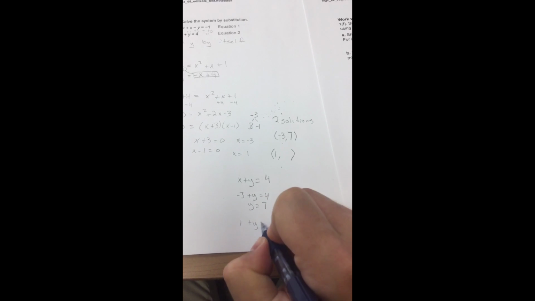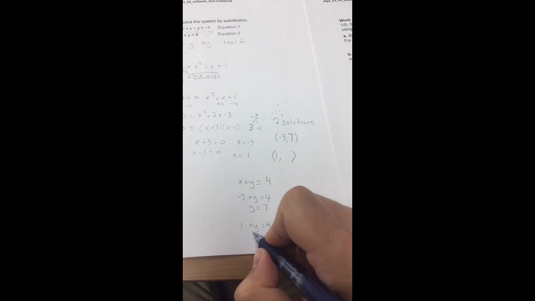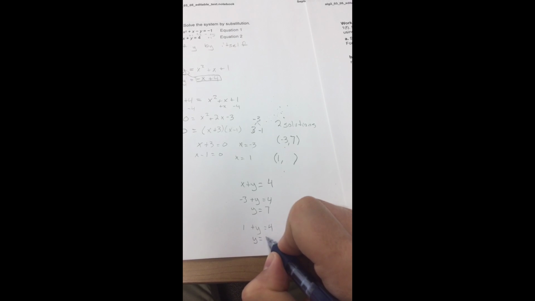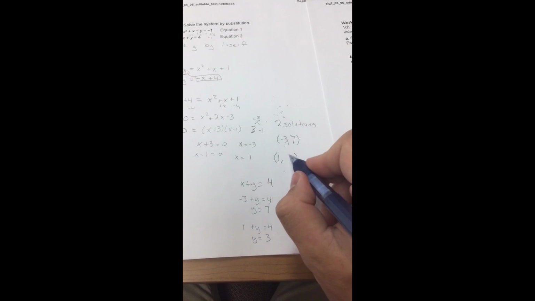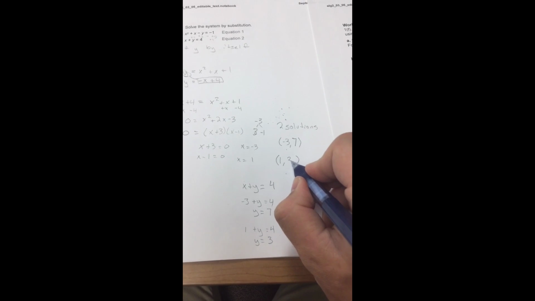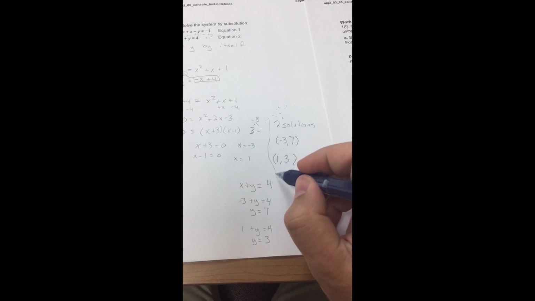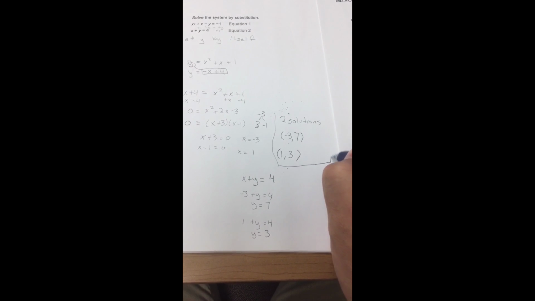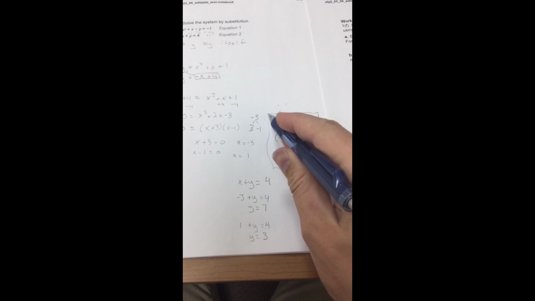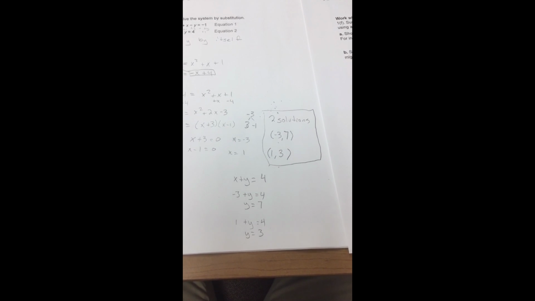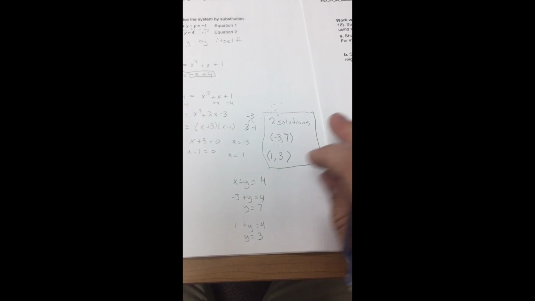1 plus y equals 4. So that tells me that y equals 3. So this ordered pair is going to be (1, 3). So my two solutions to these equations, the two places that they intersect, are going to be (-3, 7), and they're also going to intersect at the point (1, 3).